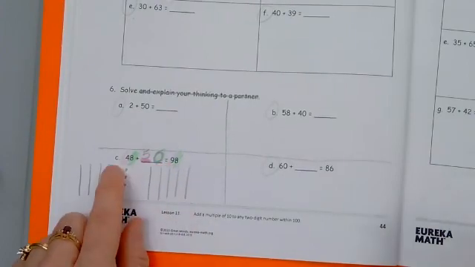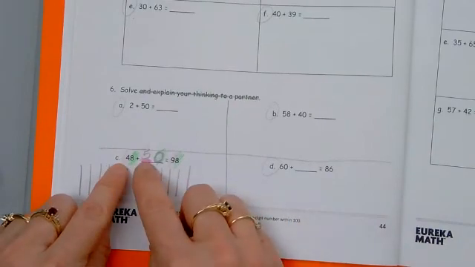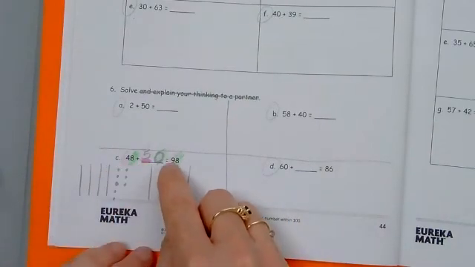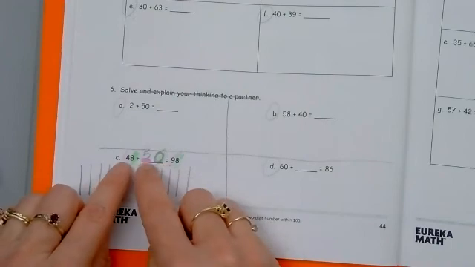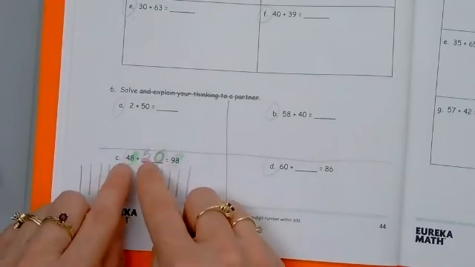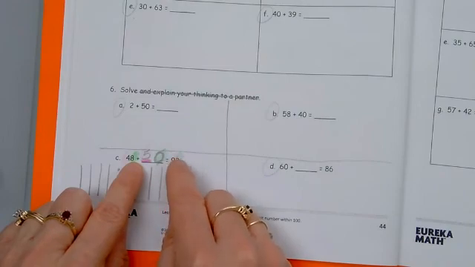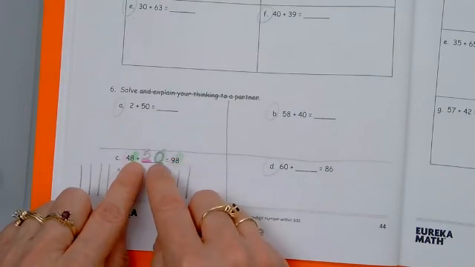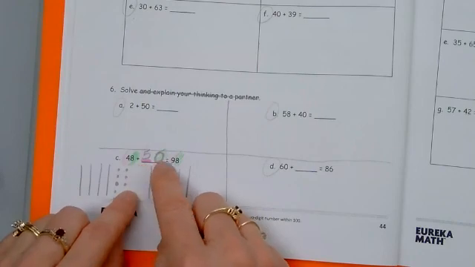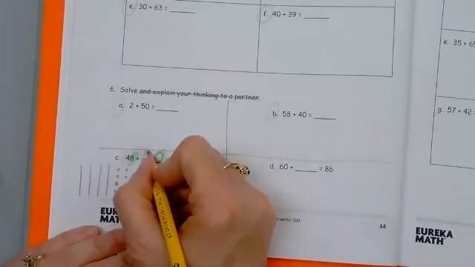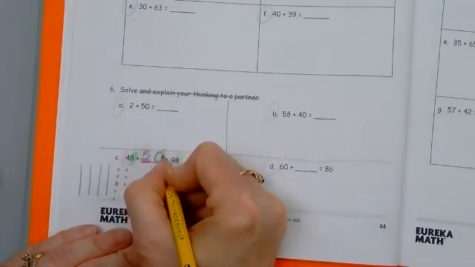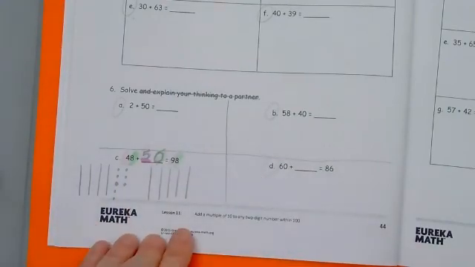You can identify your tens and the number in the tens. How many more would you need to add to the 4 to make 9? 5 more. 4 plus 5 make 9. And then 8, how many more do you need if the 8's right here? You don't need any more, so the answer is 0. So the answer is 50. You need 50 more to make a total of 98.